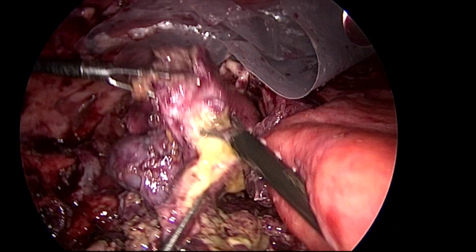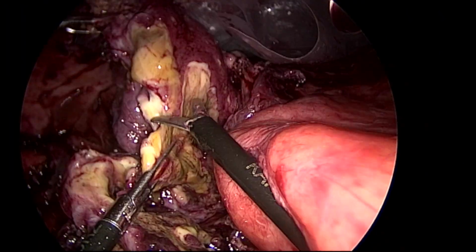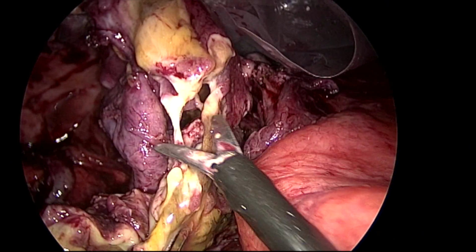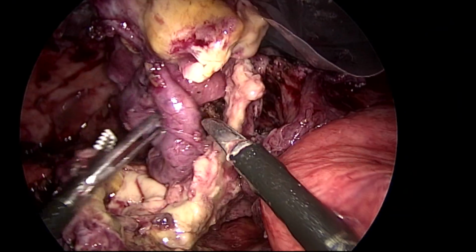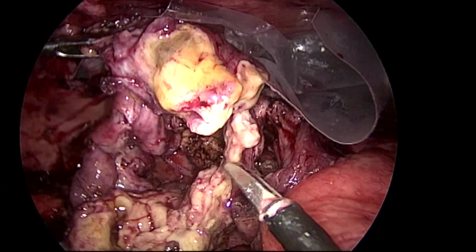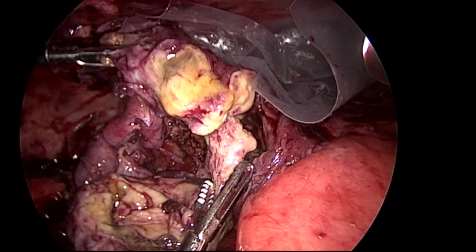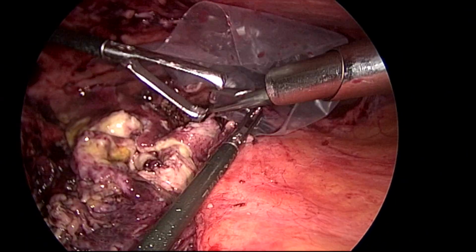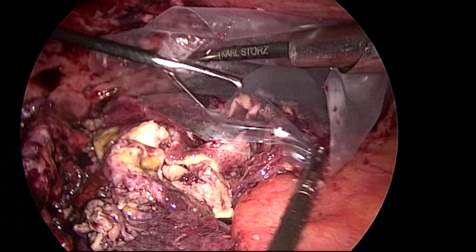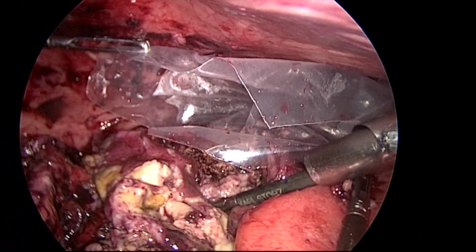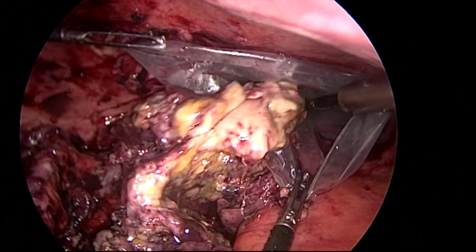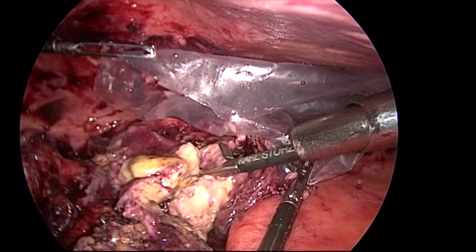Now you can see this, the entire sloughed out, gangrenous and empyema of the gallbladder. I asked the sister to hold the bag on the other side. I'm holding it on this side. So I'm placing it into the endo bag.